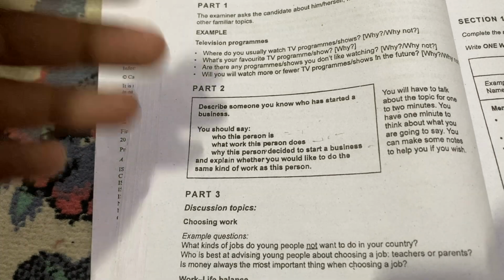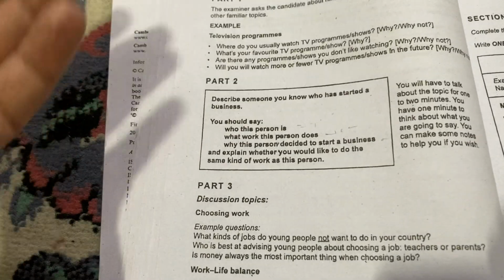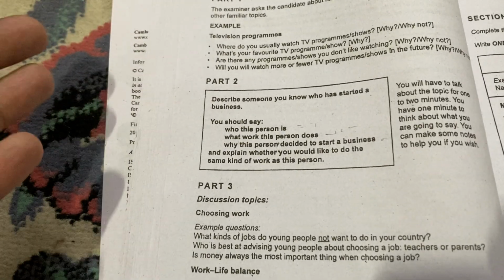I will describe all these four sections in a separate video in detail, but today was just an overview. This is how your test would look on your test day.